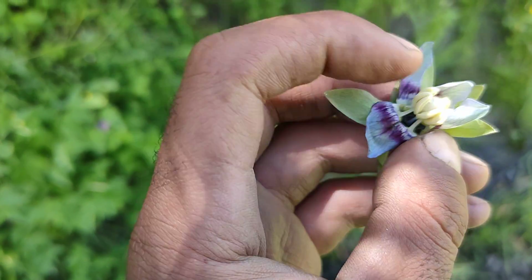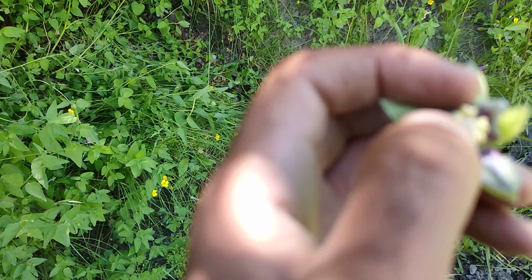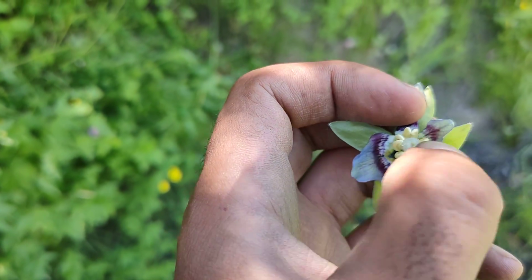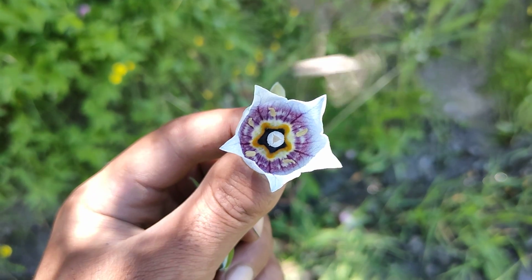So this is the arrangement before pollination, and after the pollen grains are pollinated and after fertilization takes place, the sepals and the petals open, and the plant should look like this.